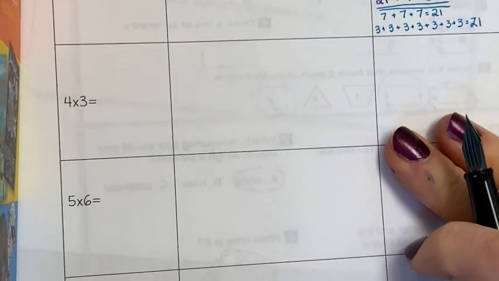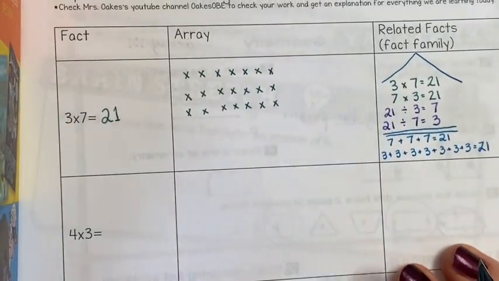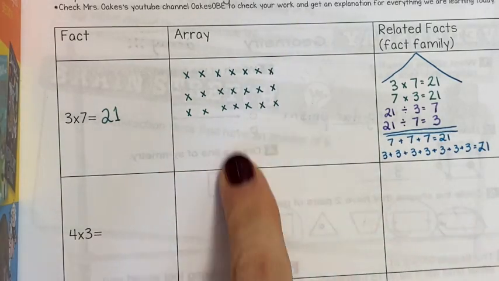All right, I'm going to do one more with you guys. So again, this column is all the arrays.